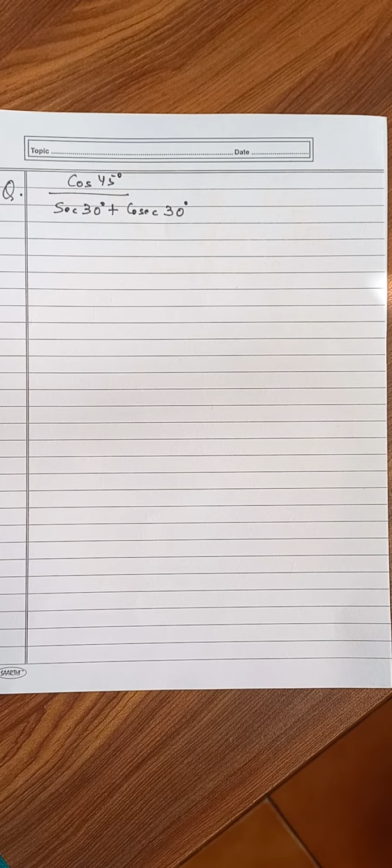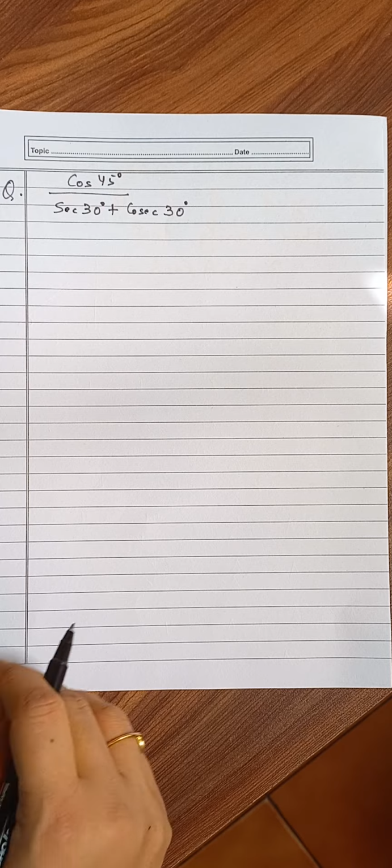Good morning students. Today we'll learn how to solve questions based on trigonometric ratios. I have already told you in the previous volume how we can make a tabulated form of trigonometric ratios of some defined angles. Today we'll see how we can use those values to solve questions. So here you can see on your screen one question is written: cos 45 upon sec 30 plus cosec 30 degree, and we have to evaluate it.